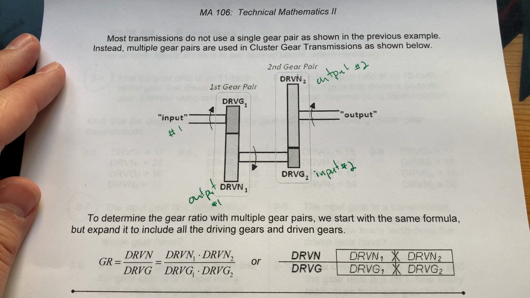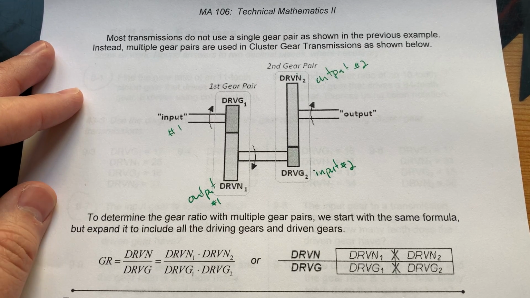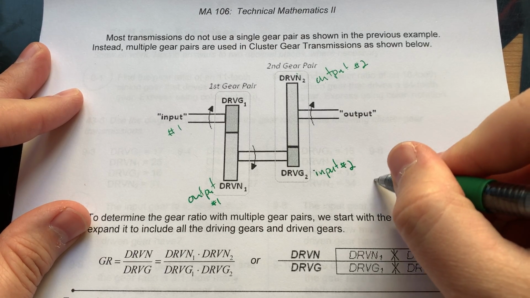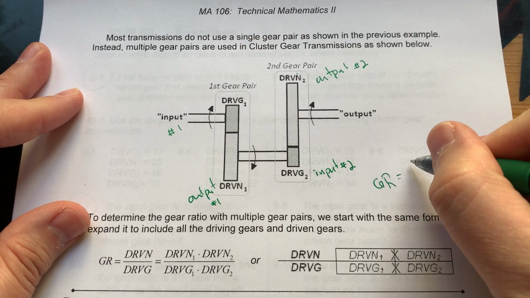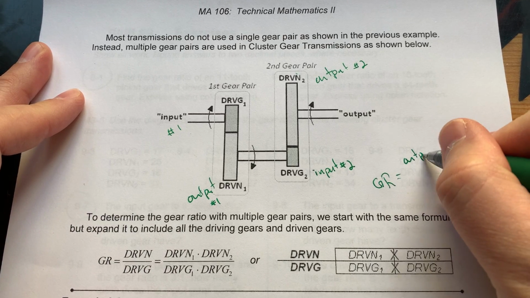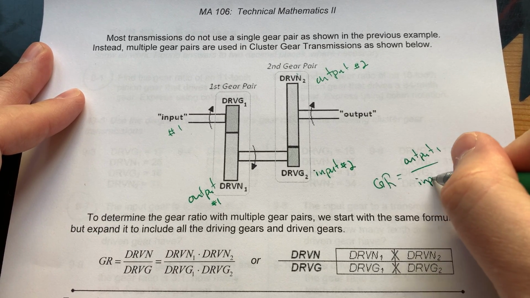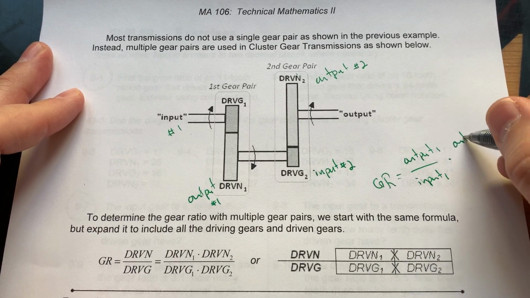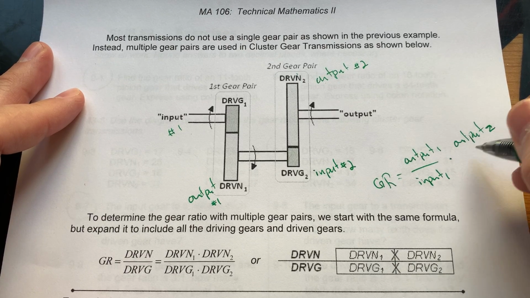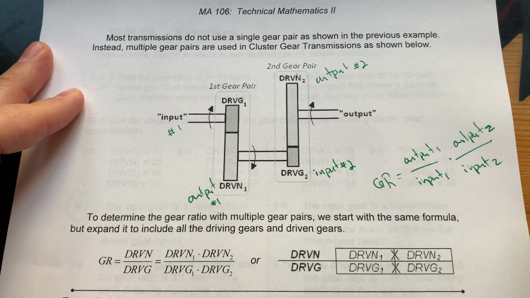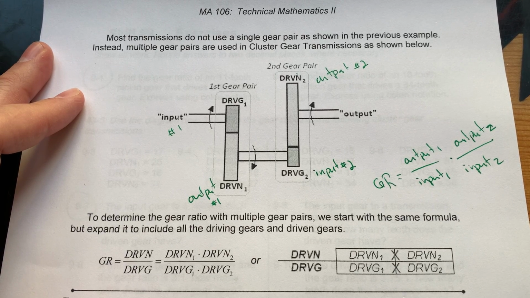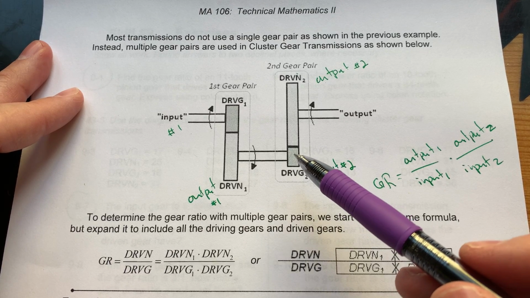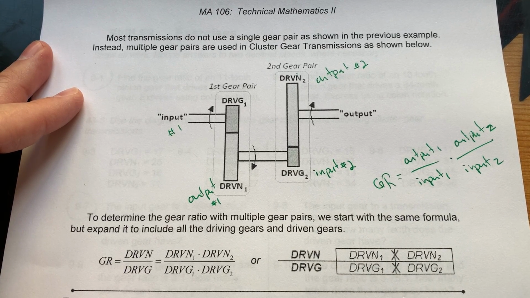The gear ratio for this sequence, this cluster, is essentially just the product of the two individual gear ratios. One way of putting it is you would say output 1 over input 1, that's gear ratio number 1, versus output 2 over input 2. These individual pairs have individual ratios, and you're really just multiplying them together.